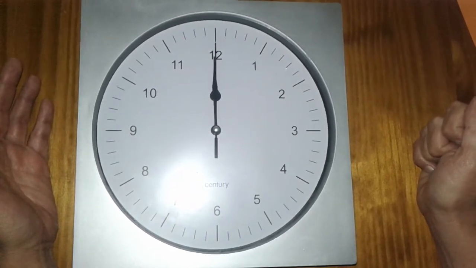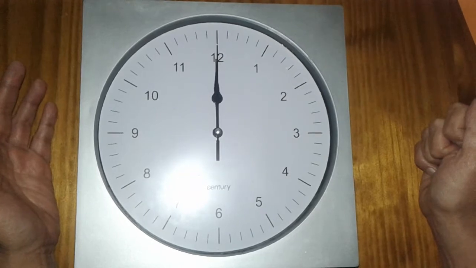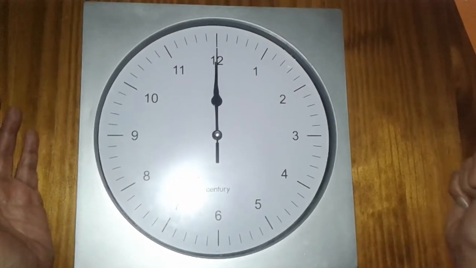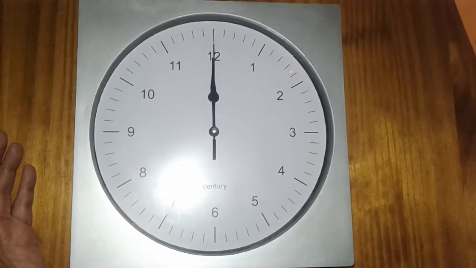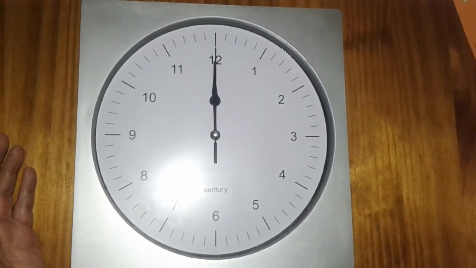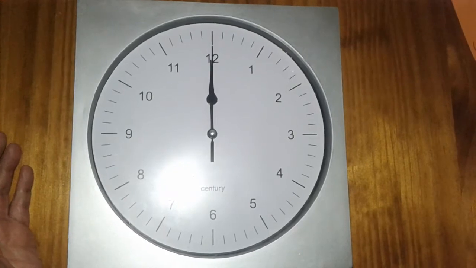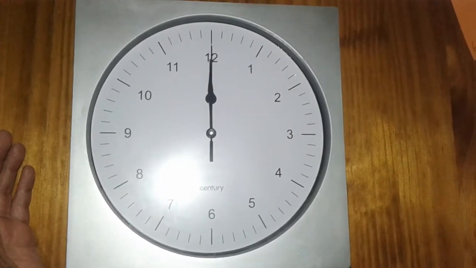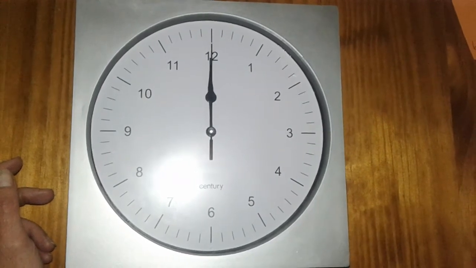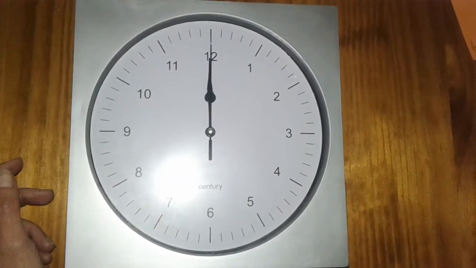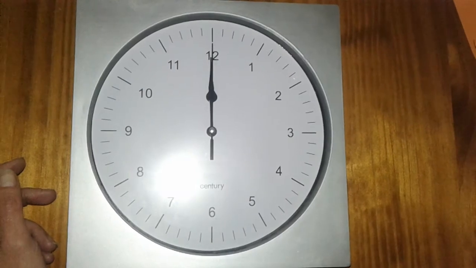The number 12 on the clock is very important. If it is 12 o'clock in the day, we call it noon. Any time after that is known as afternoon. If it is 12 o'clock at night, it is called midnight. Anything after midnight is a new day. This means that we can divide the day into two sections: AM, this is in the morning, and PM, this is afternoon.